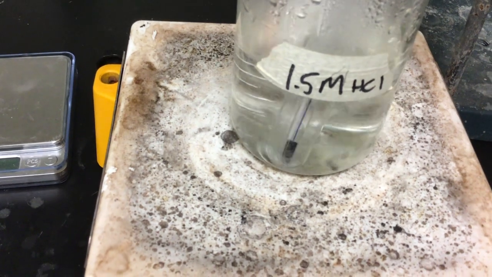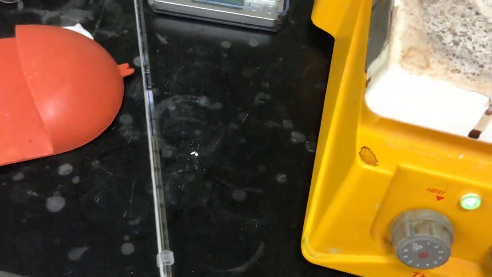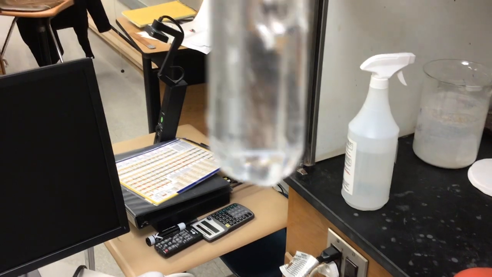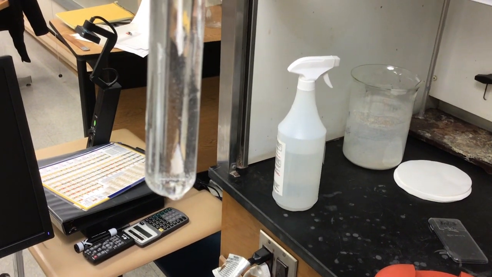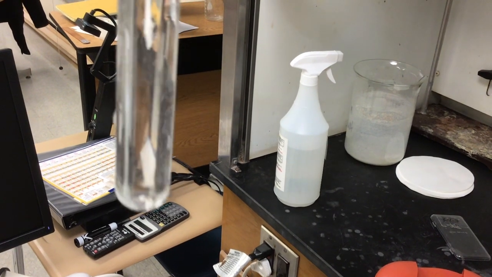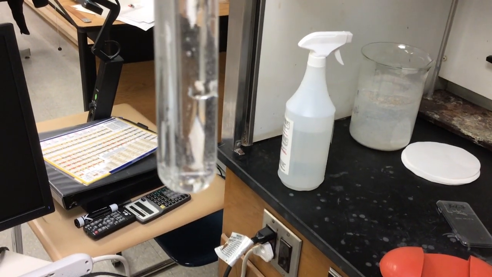But if I stir this with a thermometer, boom, we can see that the solid is now all dissolved and there is now less solid in there than there was before. And so consequently, we have used Le Chatelier's principle to shift the equilibrium.